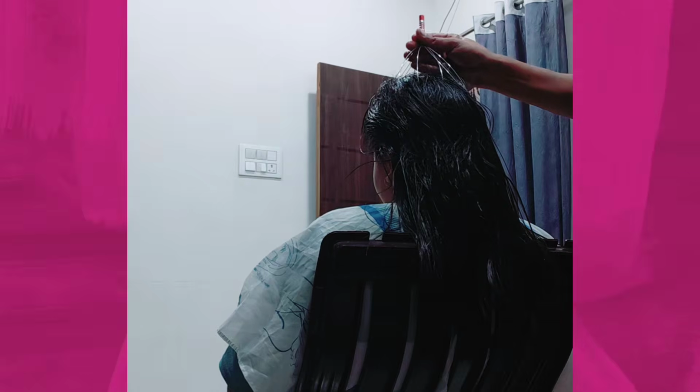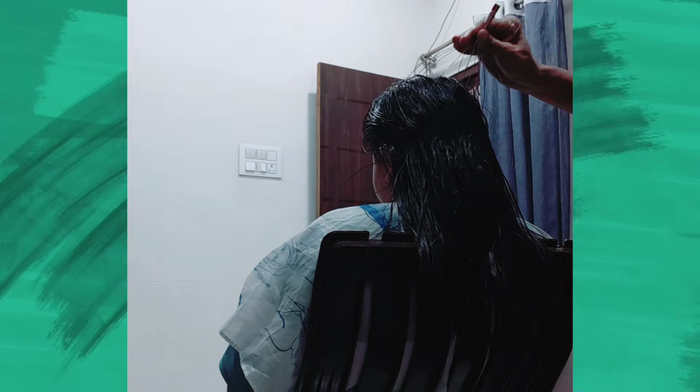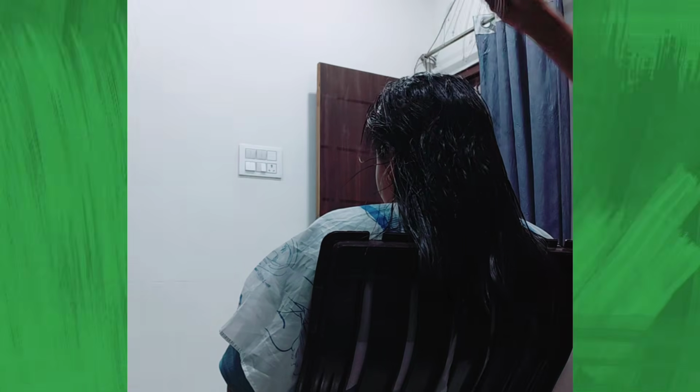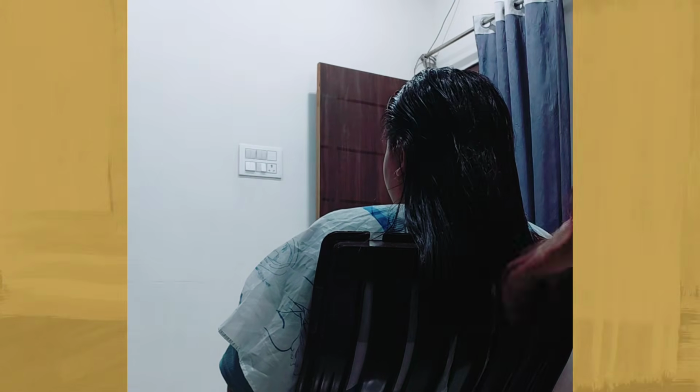All right, the first thing you're gonna do before you even start your routine is find your hair porosity. This is very important because you need to know what oils to use and how to use them. So find your hair porosity either with a water test, or you could just take an online quiz and it will tell you your results.